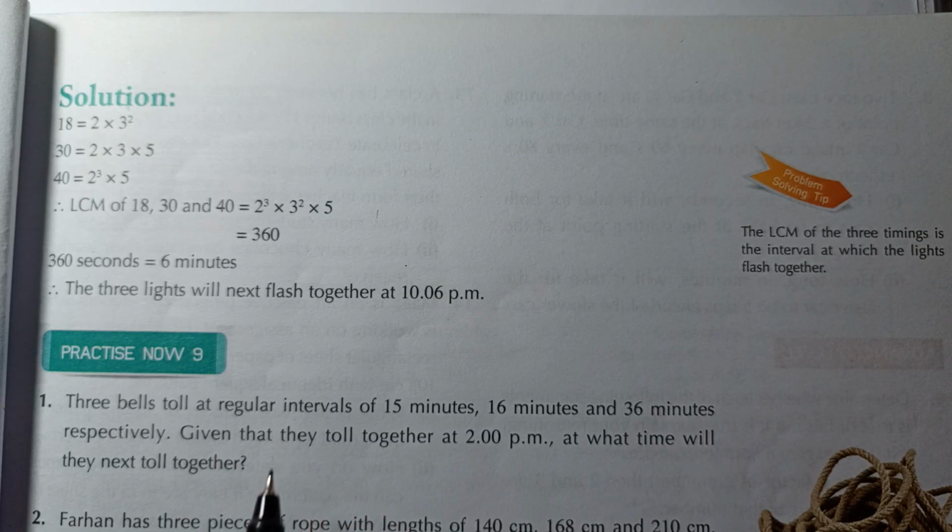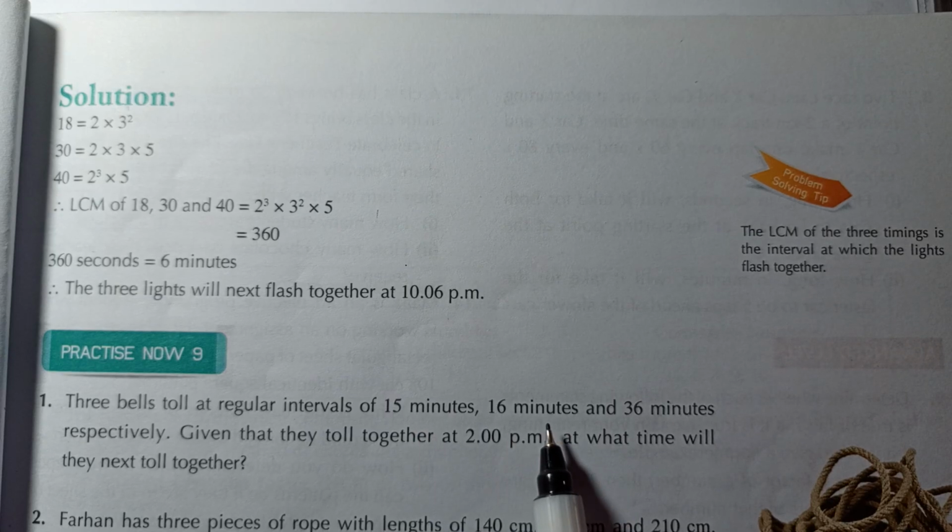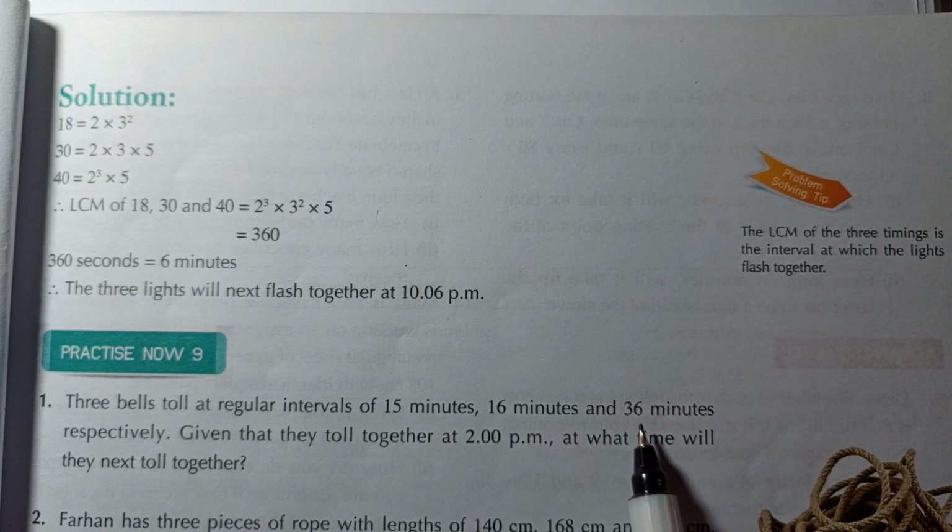There are three bells. They ring at proper intervals, one after the other, of 15 minutes, 16 minutes, and 36 minutes respectively. You should understand that one after the other in proper order is called respectively.